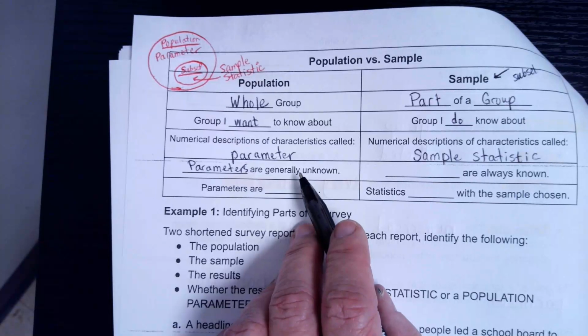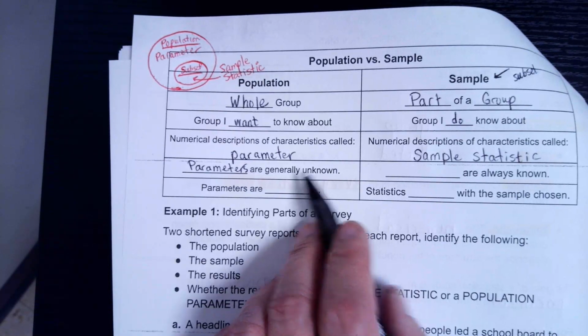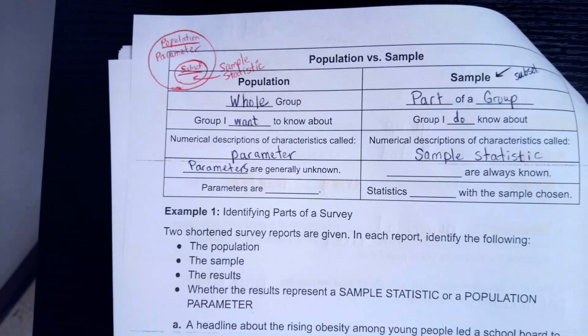The parameters are generally not known. Why? Because they're not doing a census. It's not convenient, or possibly budget-wise, it's not affordable or convenient, or possibly even not possible to check with every single one.